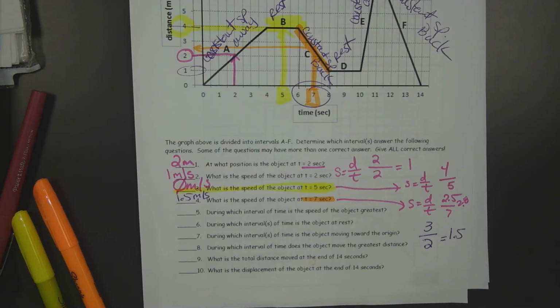Even though in our gut, we want to do 4 divided by 5, because on question number 3, they were talking about T5. And so in our heart, we want to go to T5, go up, and scroll over to the y-axis and say, oh, the distance is 4. 4 divided by 5 is point something. Nope, not today, because we're smarter than that.